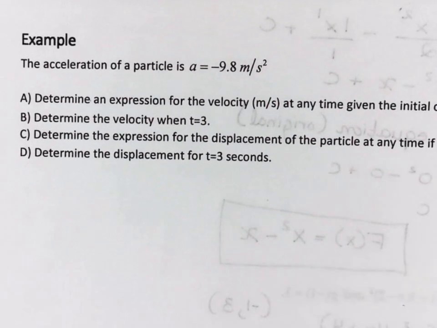Okay. We know acceleration of a particle is negative 9.8 meters per second squared. Hopefully you guys recognize that number. Physics. Gravity. We're all in physics, right?